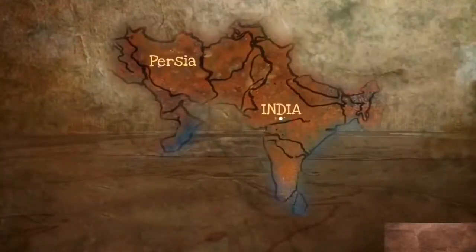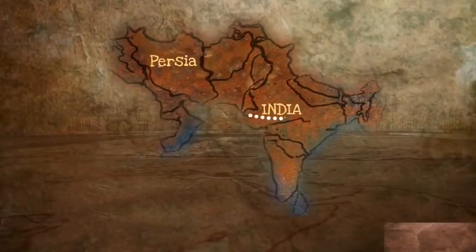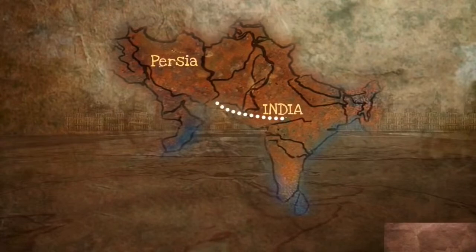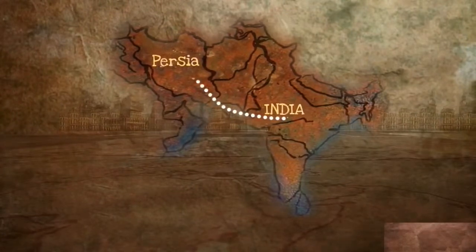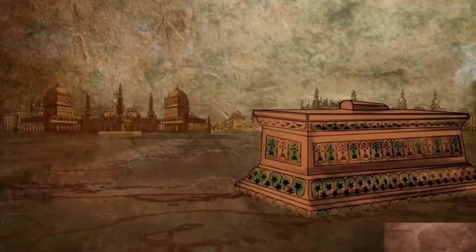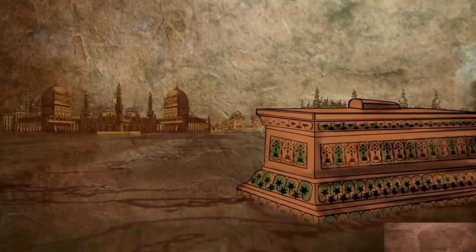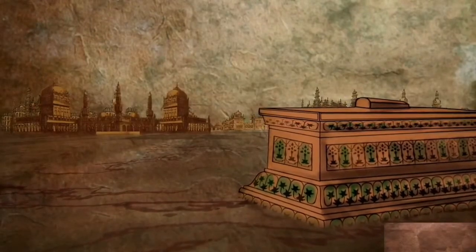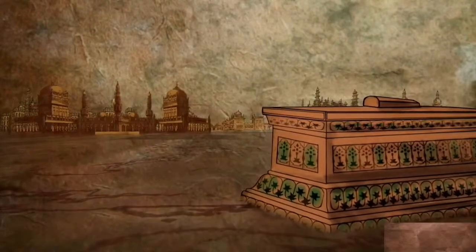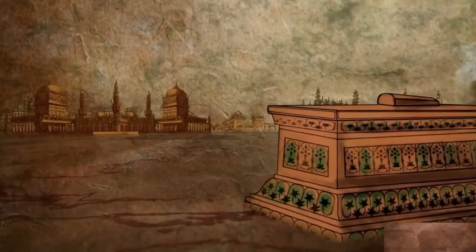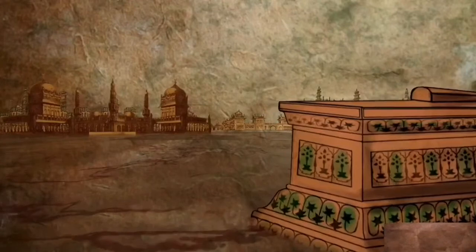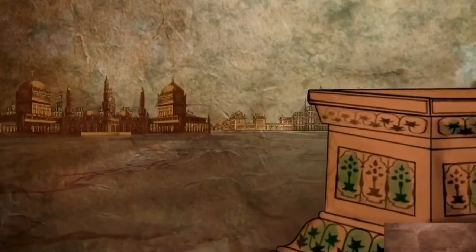Humayun fled to Persia, where he lived in exile for 15 years after being betrayed by his brothers. And this is how the victory was won by Sher Shah Suri, and his empire began to crumble after his death as his successor could not recreate Sher Shah's magic.